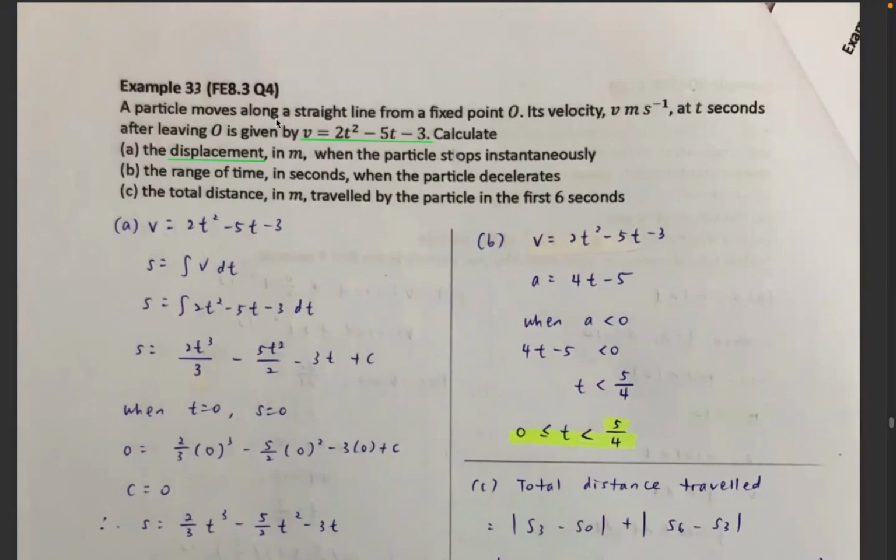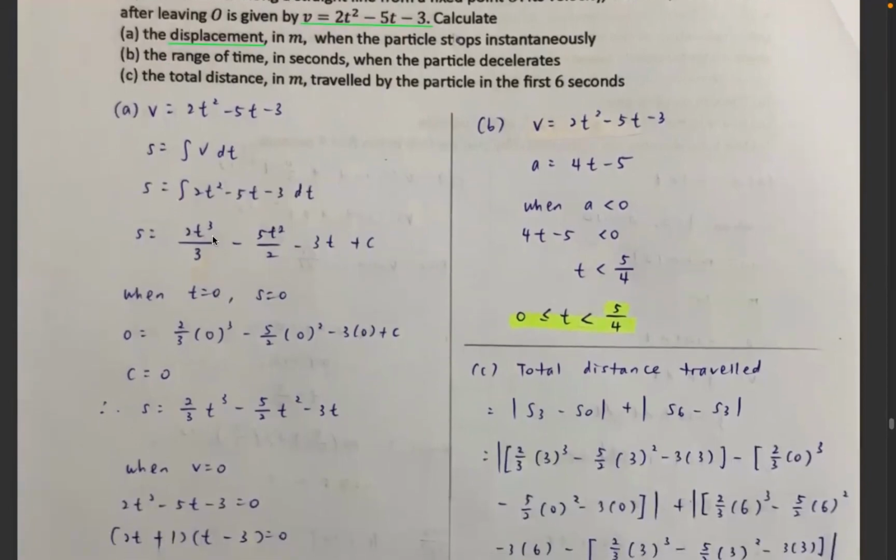Let's read the first sentence. A particle moves along a straight line from a fixed point O. That means the particle starts moving at the fixed point O, meaning when t equals 0, s equals 0. So we sub this information into the displacement function. For t we sub 0, for s we sub 0, we have c equals 0.